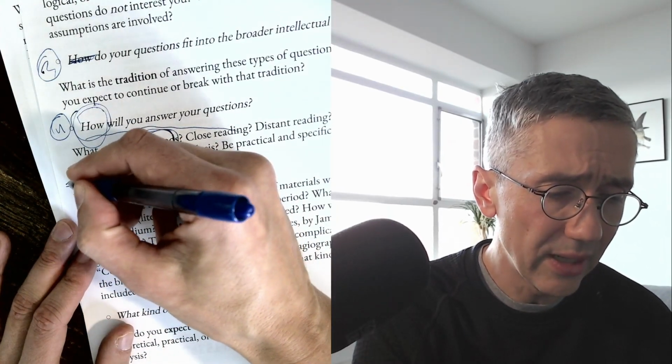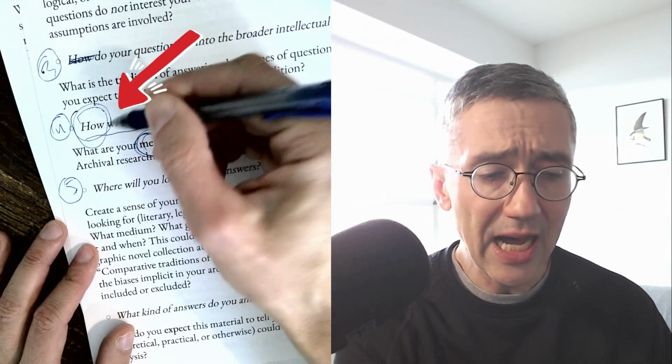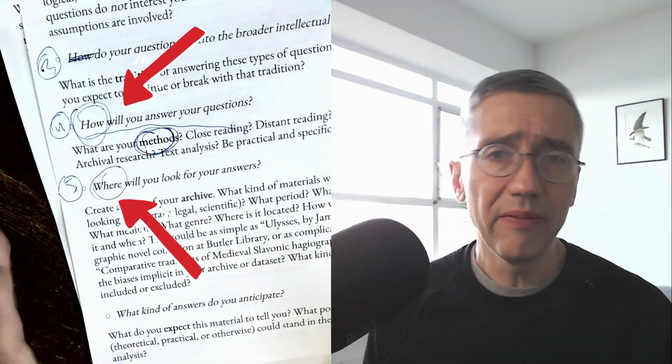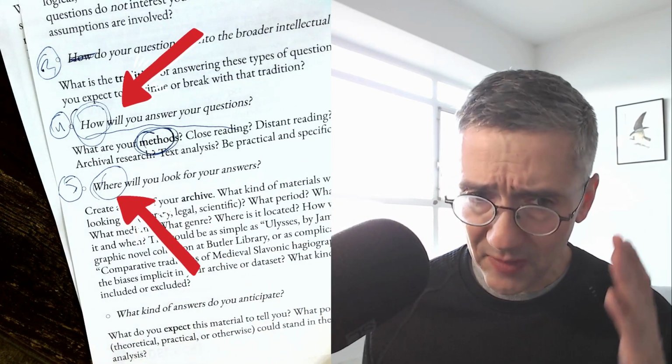4 and 5 are very similar. How and where? Are you going to go to an archive? Are you going to go to the street? Come up with a plan.